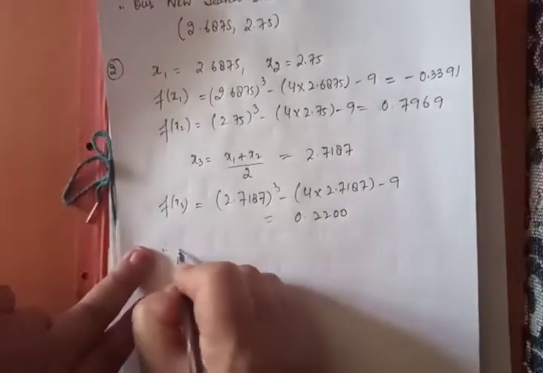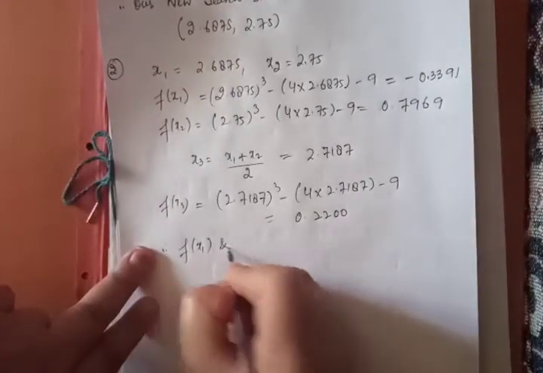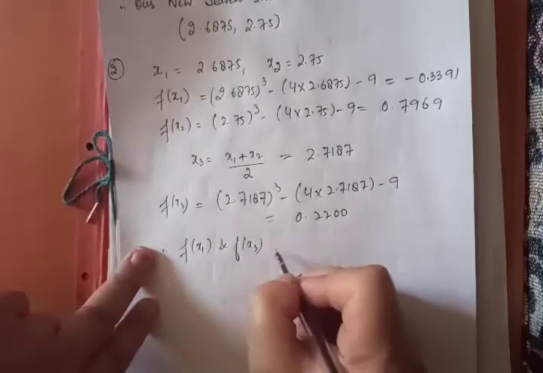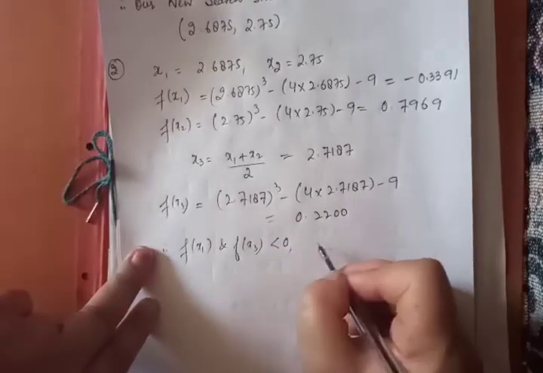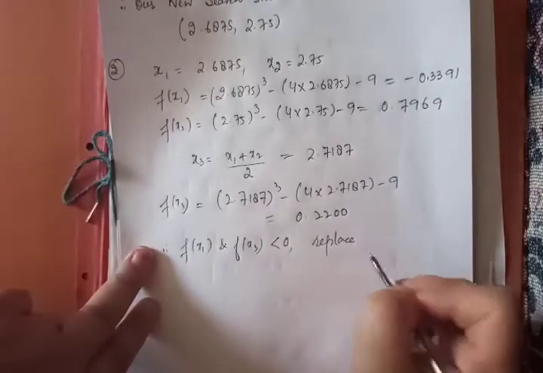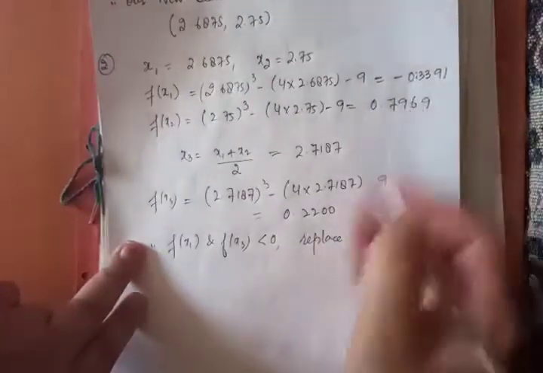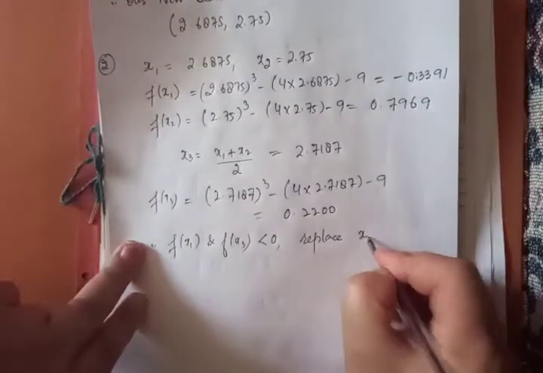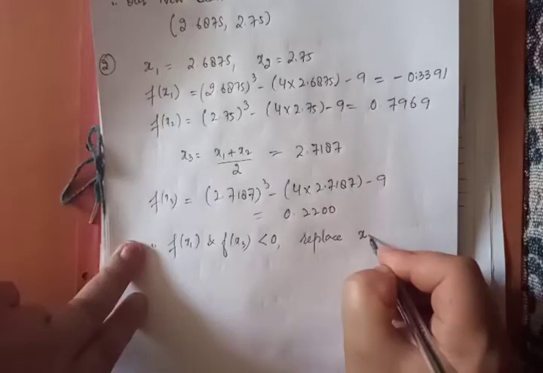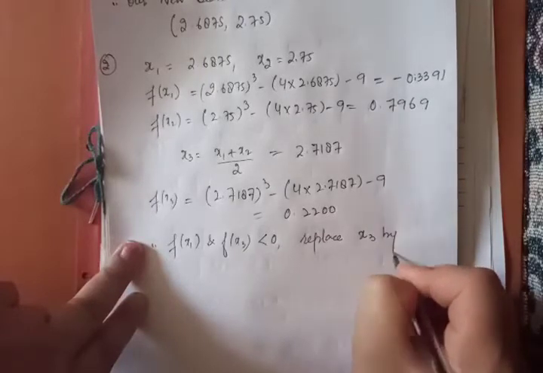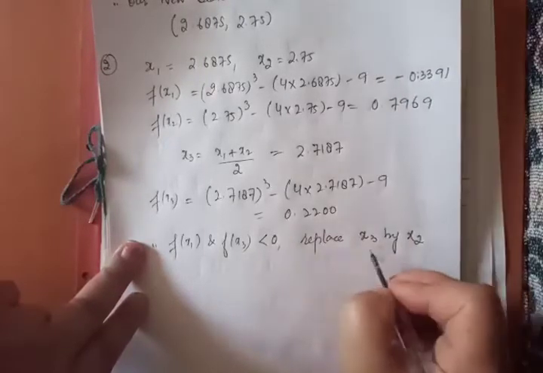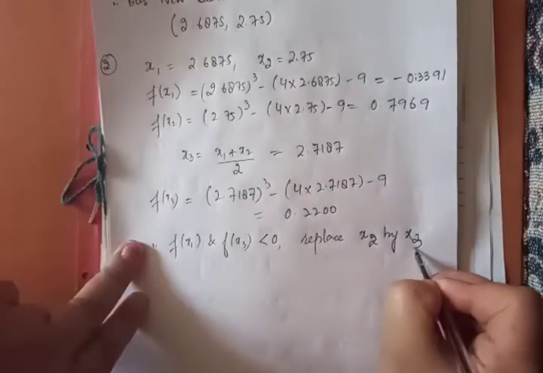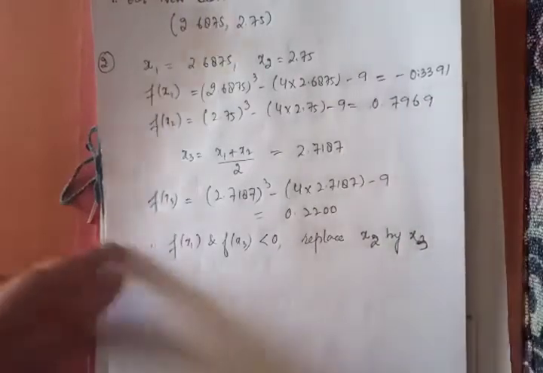So therefore we can write f of x1 and f of x3 का जो value है that will be less than 0. So at this point of time, क्योंकि opposite signs आएंगे, so replace x3 by x2 या x2 by x3, ठीक है, this way.